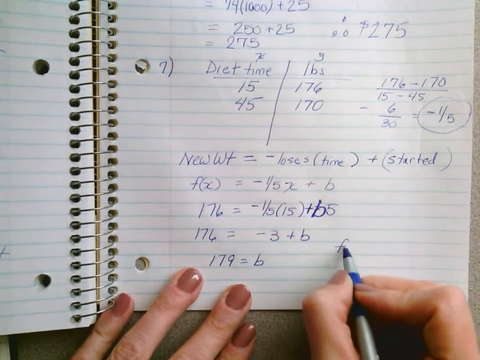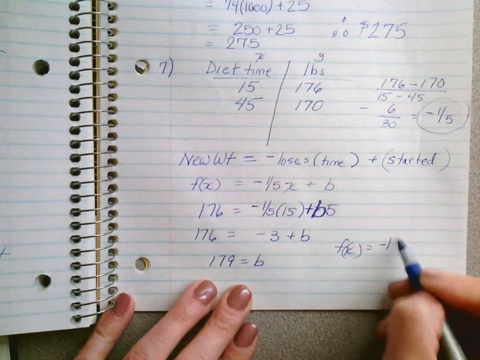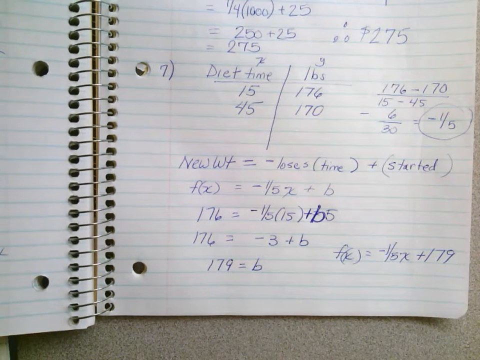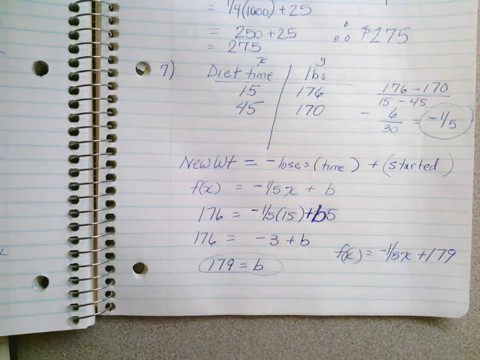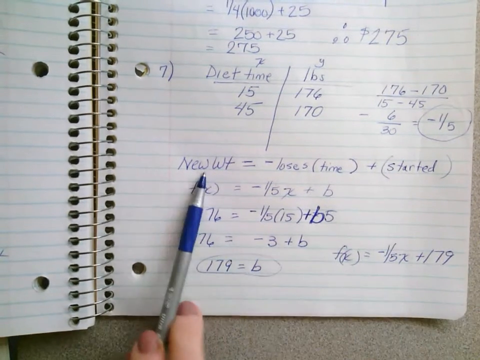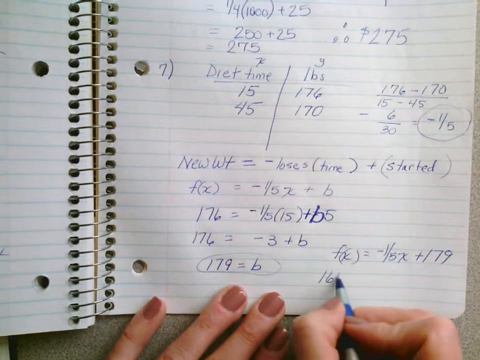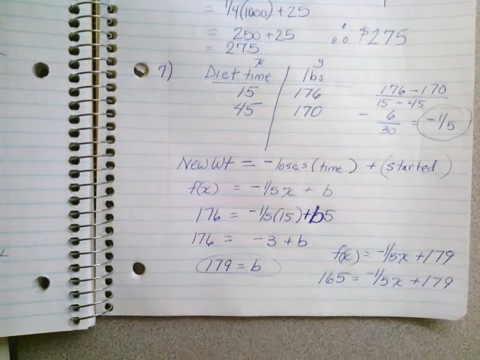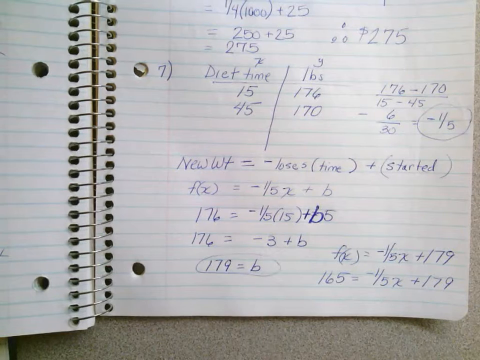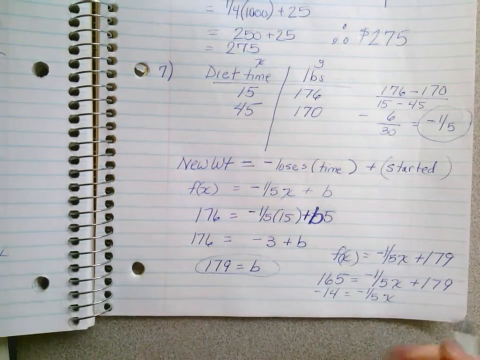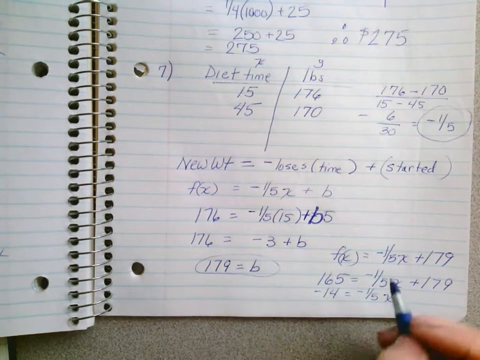All right, so f of x, let's finish this up really quick. Negative 1/5 x added to what he started at. They want to know, how much did he weigh at the beginning of the diet? That's this. And when will he get down to 165? So the new weight is what we want. 165 is equal to how much time will it take him to lose it? Subtract 179 from 165. Negative 14 is equivalent to negative 1/5 x. 70 days.